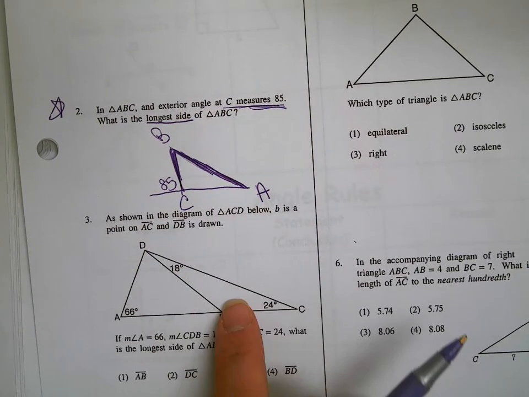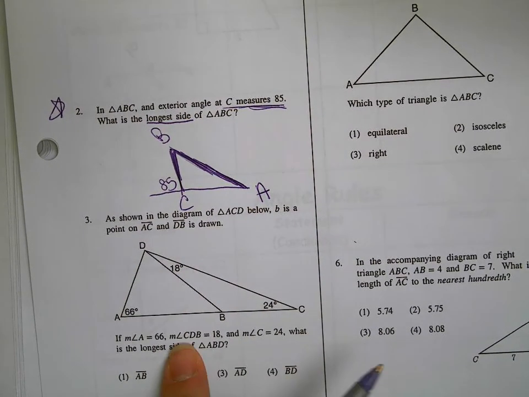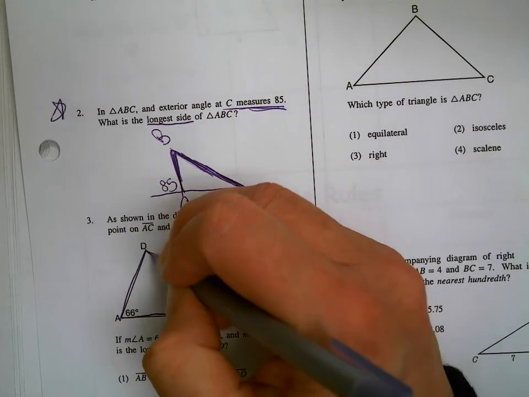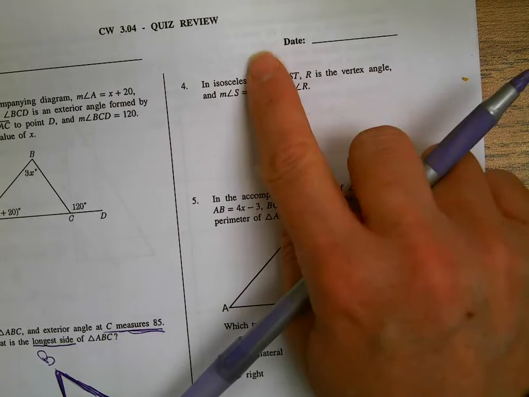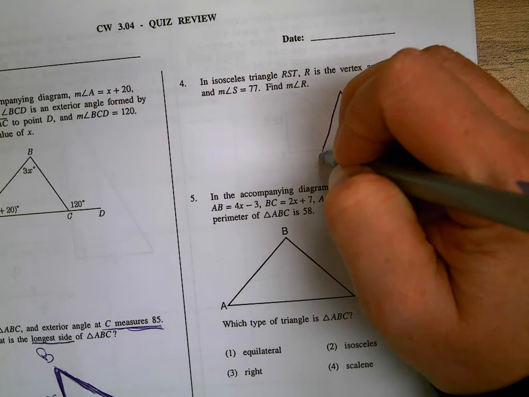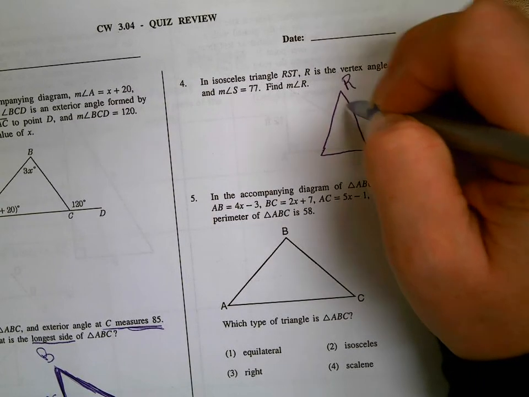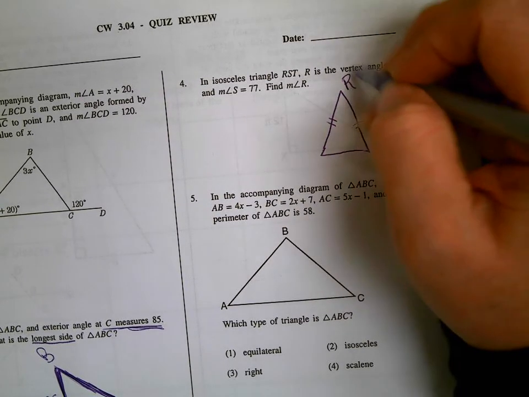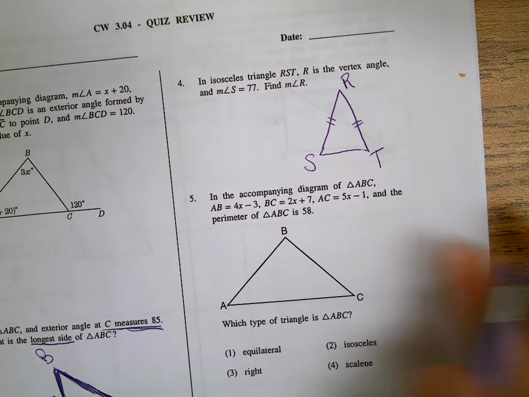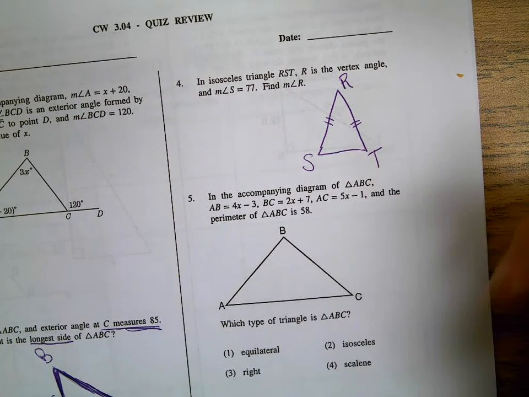Exercise 3, you need to work on finding all your angles to decide the longest side of triangle ABD. So you need to know all of your angles in there. Exercise 4 is talking about an isosceles triangle with vertex R. I can help you sketch that. That means the angle R is up top. S and T are the other two angles. It doesn't matter where they go, but those are going to be your base angles.